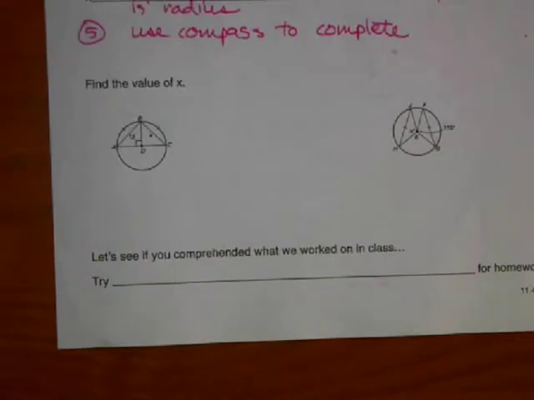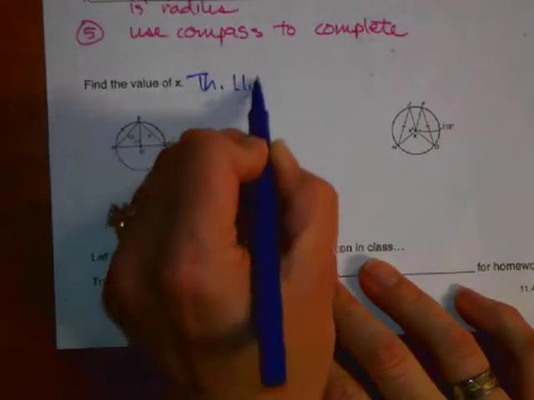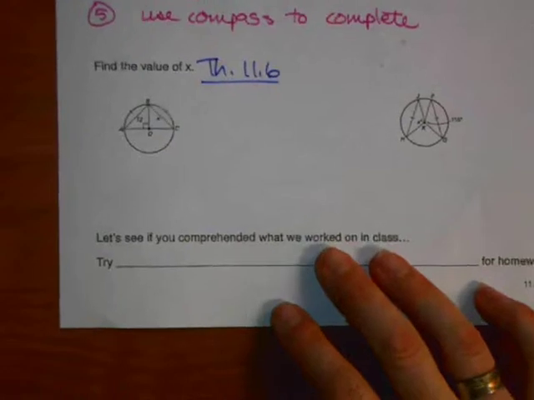Find the value of x. Well, we have not used theorem 11.6 yet. So we got to use 11.6. Okay?